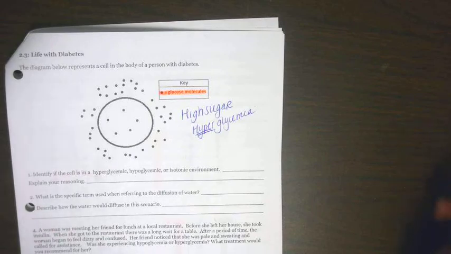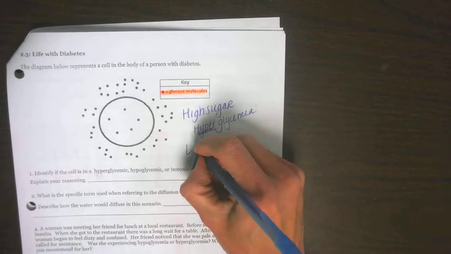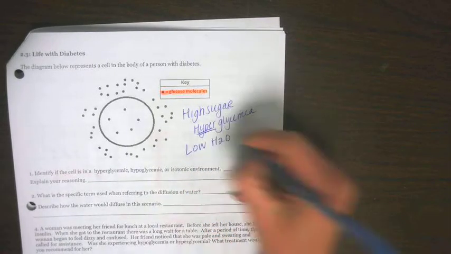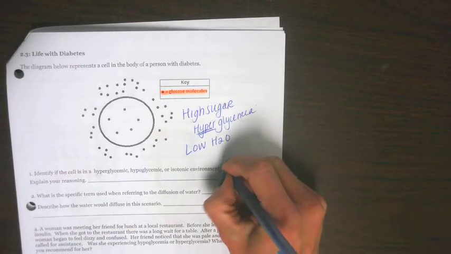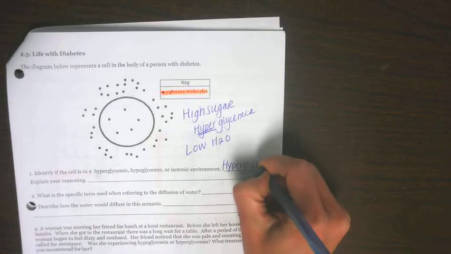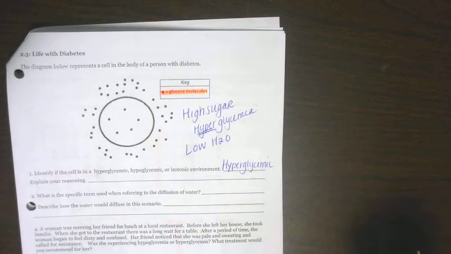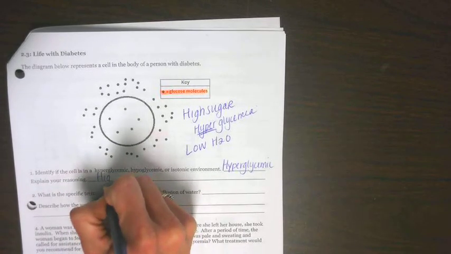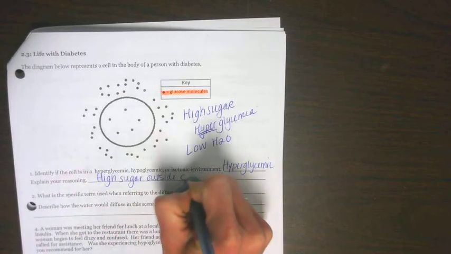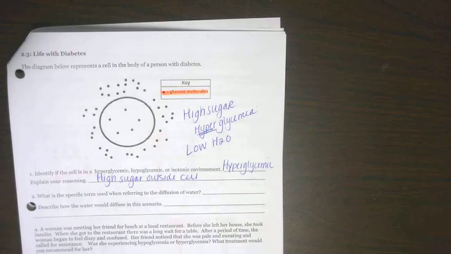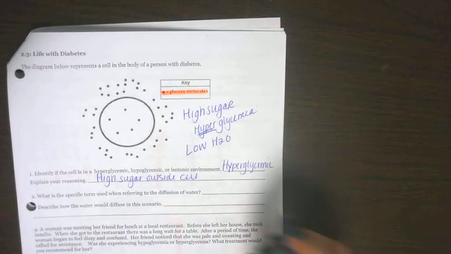Looking on the outside, you'll notice that there's a very, very high sugar concentration. High sugar means hyperglycemia. Remember, someone that's hyper would have a lot of sugar. Also remember, glucose isn't going to be going through that membrane in and out. The water is going to be. So because of that, whenever you have a high sugar concentration, relatively speaking, that means you have a low water concentration.